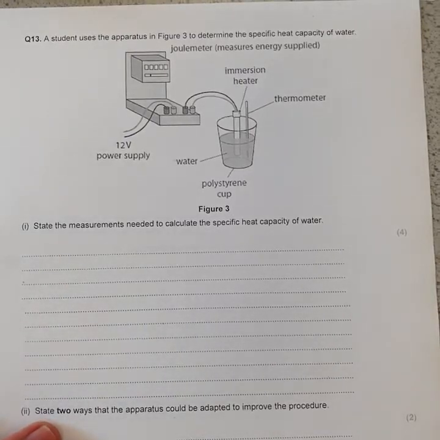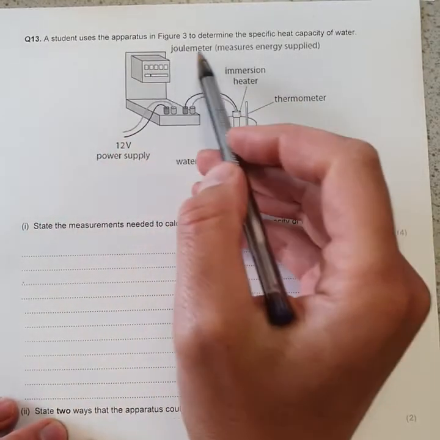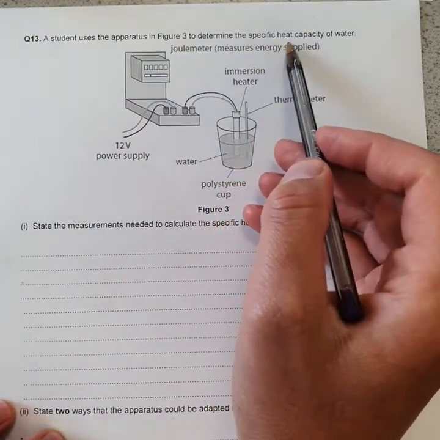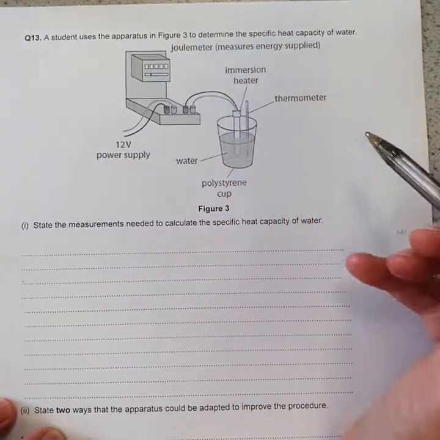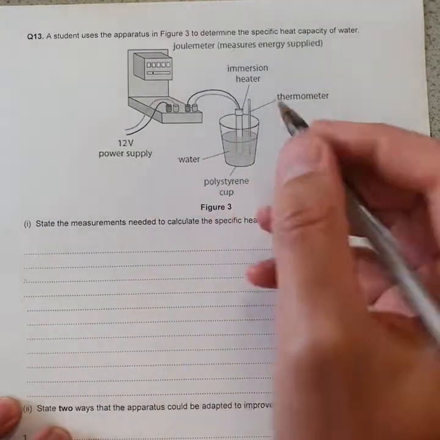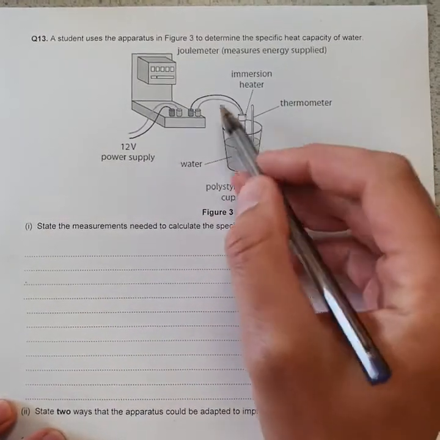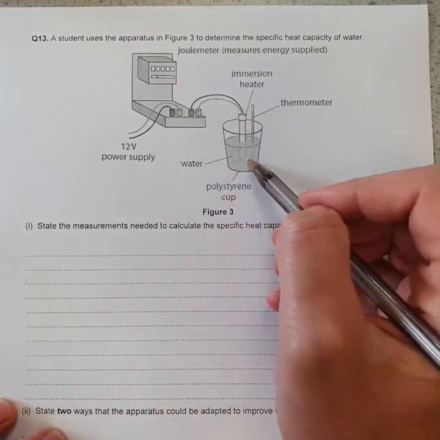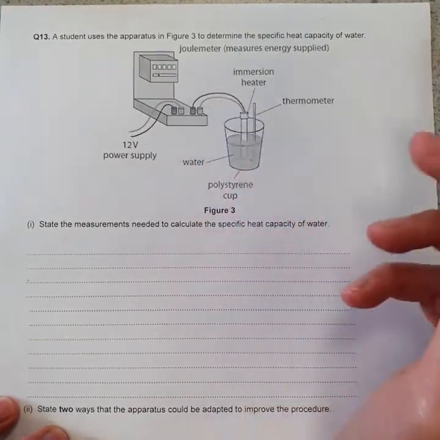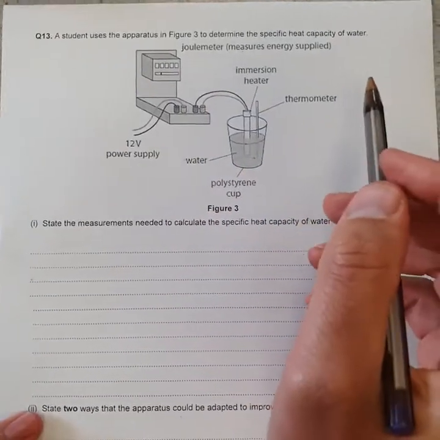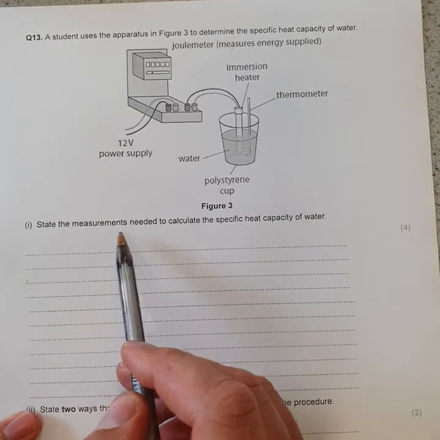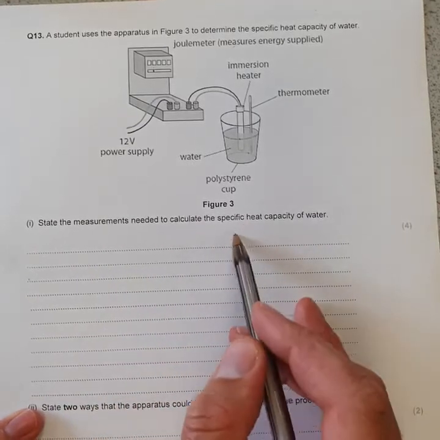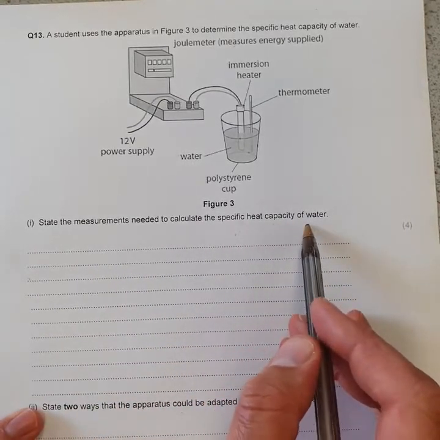So, question 13. A student uses the apparatus in figure 3 to determine the specific heat capacity of water. We did something like this. I think we used an aluminium block instead of water, but we've got our immersion heater, a thermometer, and a power supply. We did something very similar to this in class. State the measurements needed to calculate the specific heat capacity of water.